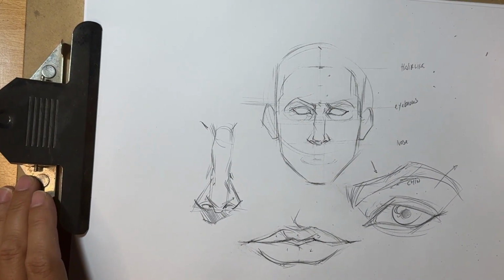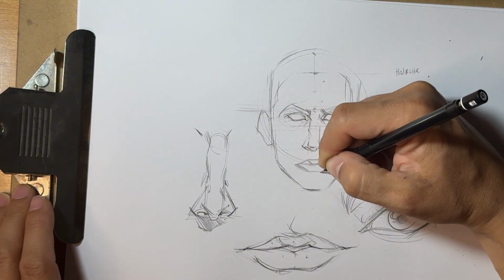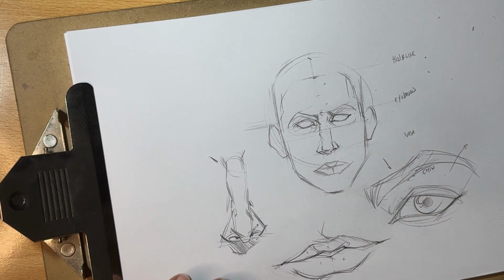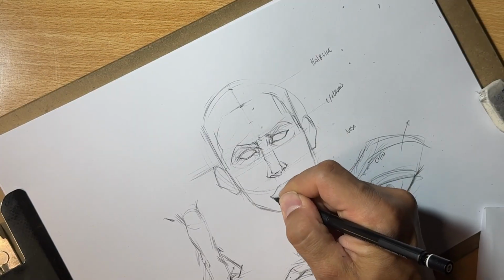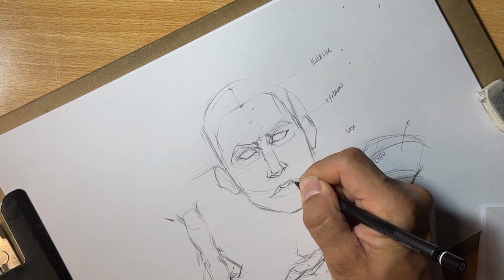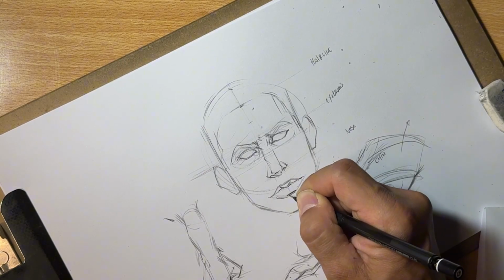So I'm going to repeat this here to show you how it looks on the face. The diamond first, the three pads on the upper lip, and then the two pads on the lower lip, the curves to create the volume for the mouth.